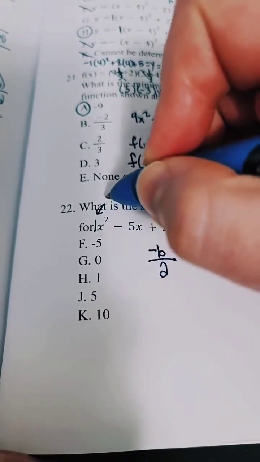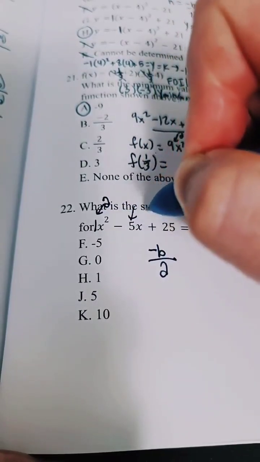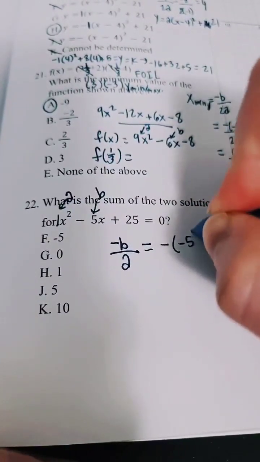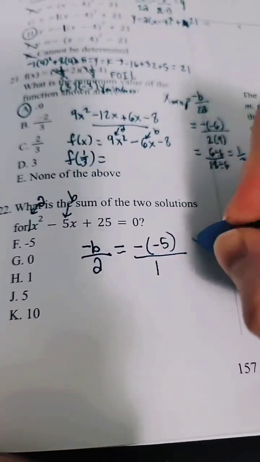Whatever's being multiplied by x squared is going to be your a. Whatever is being multiplied by x is your b. So this is going to be equal to the negative of negative 5 over 1, which is just 5 over 1, or 5. So J.